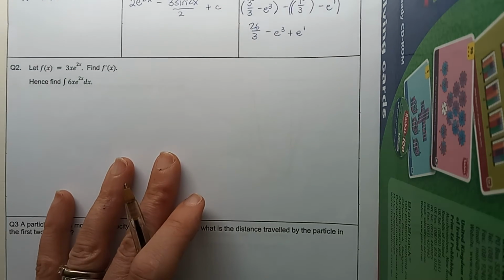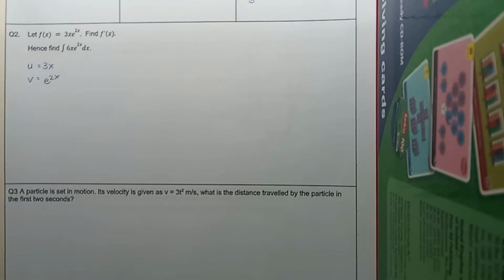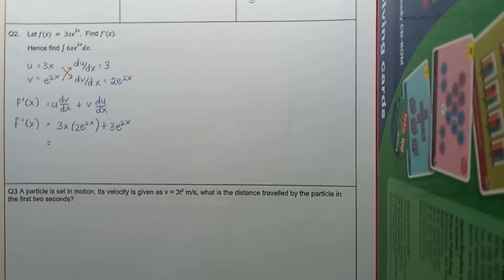Okay, so question 2 then, it gives me a function first of all and says find f dash x. So actually I am differentiating to begin with here, and I want to then use what I've got to integrate a slightly more complicated problem. So I can see in the function I've got multiplication of terms, so I'm going to have to use product rule. So I've got my u and my v written down here. So I differentiate both of those. There's my product rule just to remind me how it works again, and I can tidy that up slightly.